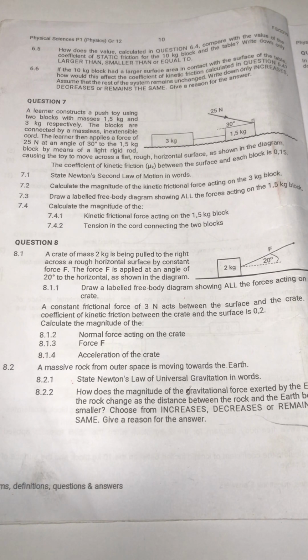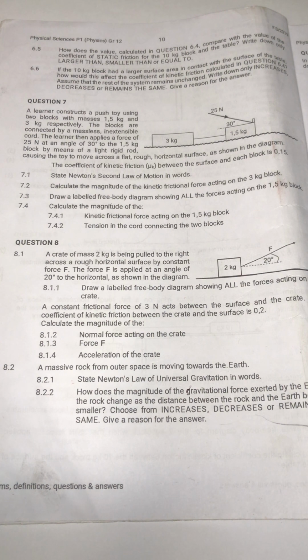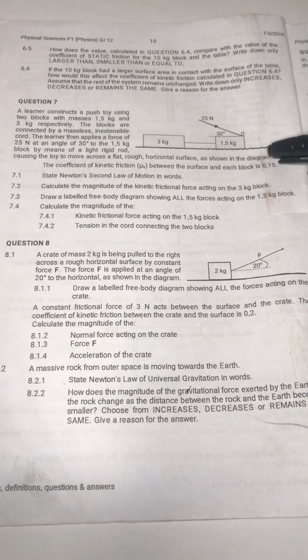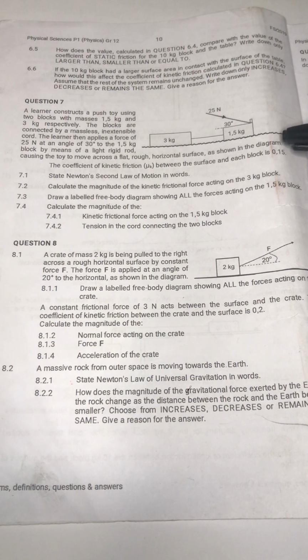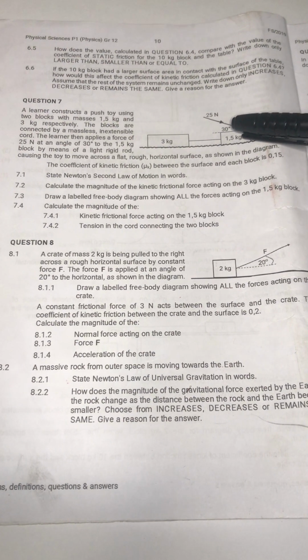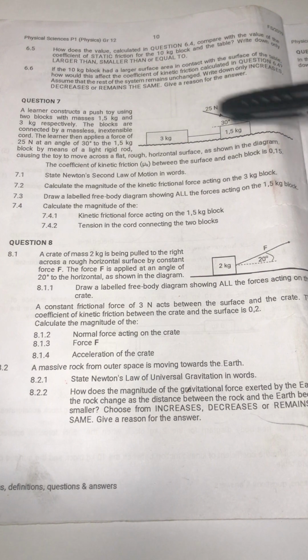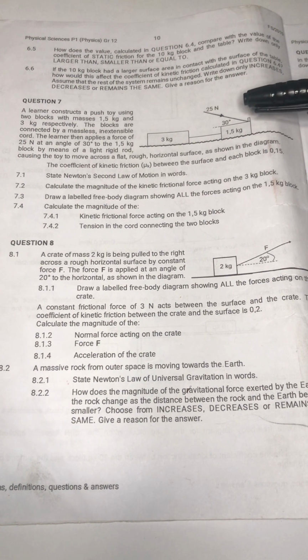Alright, sure. I'm taking a question similar to the questions that focus on Newton's laws. So the question: we are given an object on a rough horizontal surface. Remember, we want to focus on how we resolve a force applied at an angle.